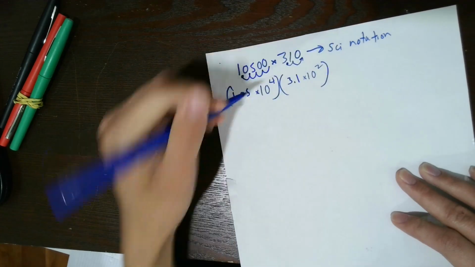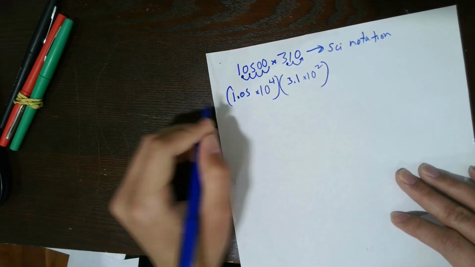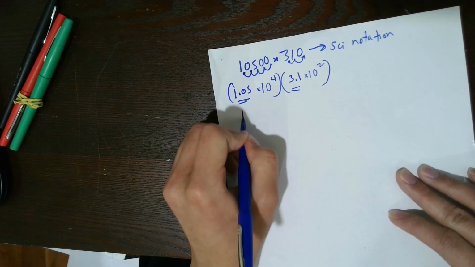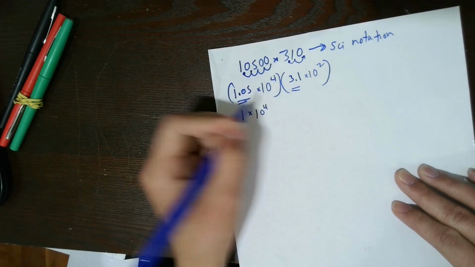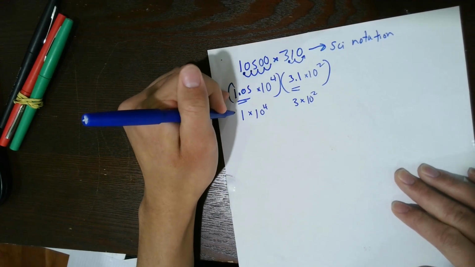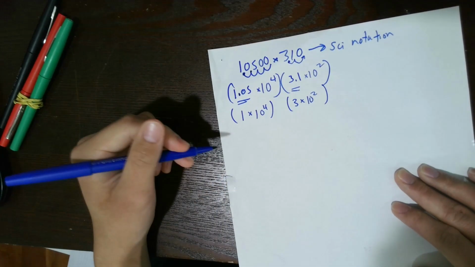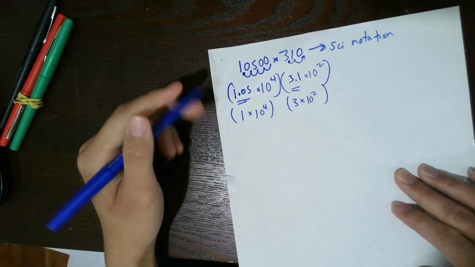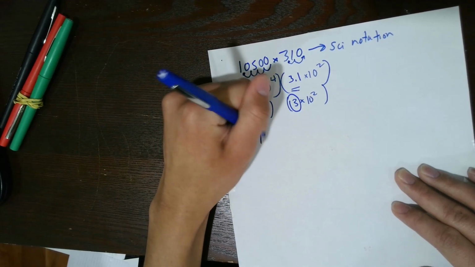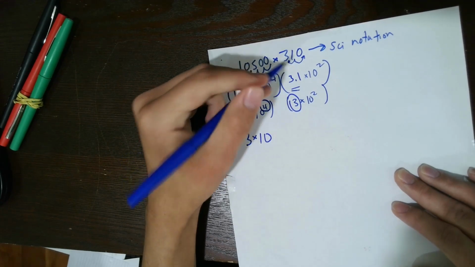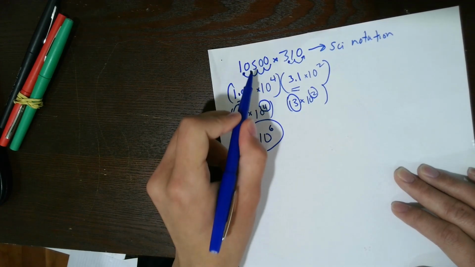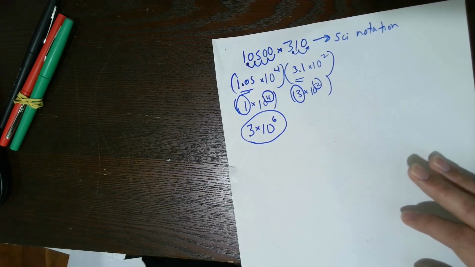So now we're going to multiply these. Alright, so these numbers here, on the MCAT, we're just going to round them down. So we're going to round it to 1.1 times 10 to the 4th and 3 times 10 to the 2nd. Just round it and go. And then now we multiply these. So when we multiply scientific notations, we're going to multiply the first numbers. So 1 times 3 is 3. And then for the exponent, we're going to add the exponents. So 4 plus 2 is 6. So that's your answer. It's so much easier than having to do it the long way with long multiplication.